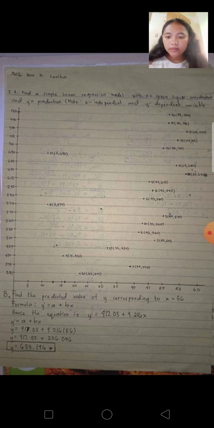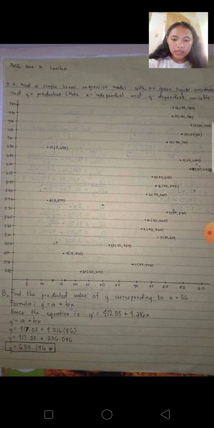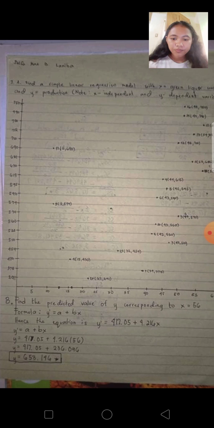So, ang number 2 naman po, it was said that find the predicted value of y corresponding to x equals 56. So, as you can see in letter B, i-predict daw nato ang value sa y given na ang x kay 56.